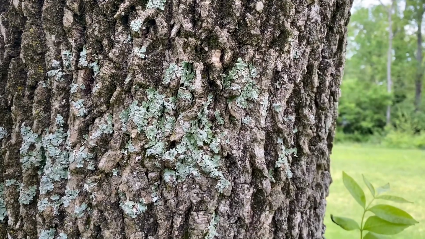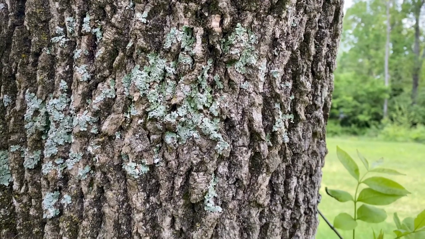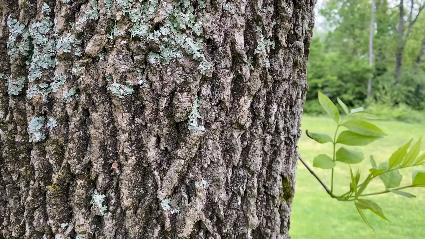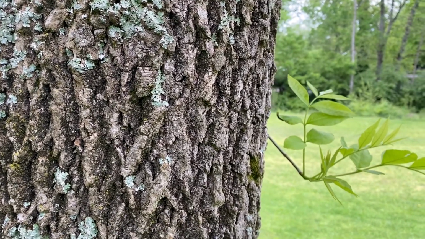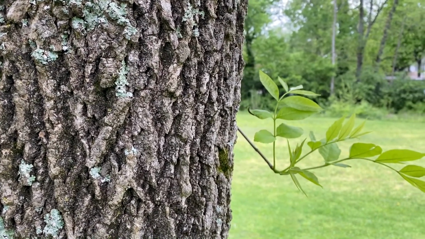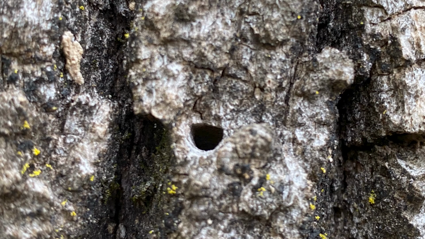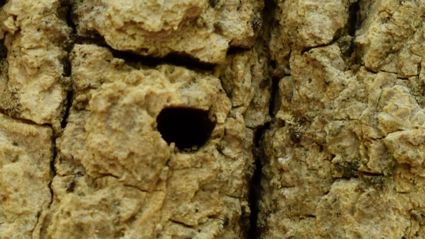These larvae will go through 4 feeding stages and then excavate a pupal chamber in the fall so that they can overwinter as prepupae. Pupation will begin in late spring, and adults will emerge through D-shaped exit holes in May or early June. So if you do have ash trees, be on the lookout for these D-shaped exit holes in the coming months.